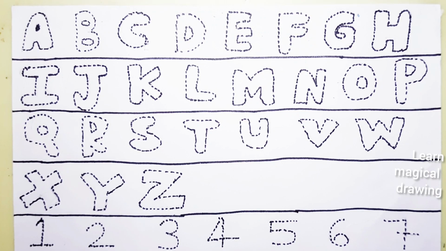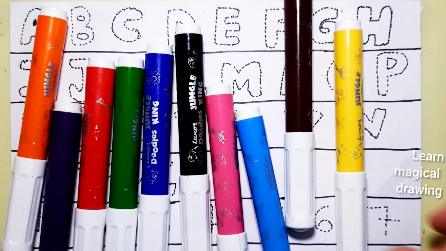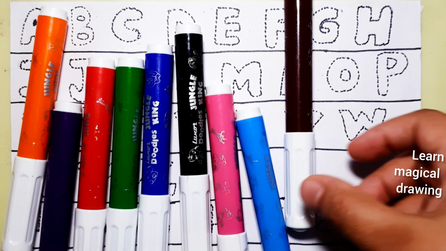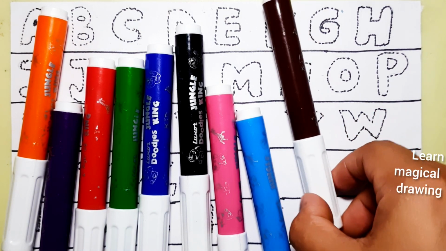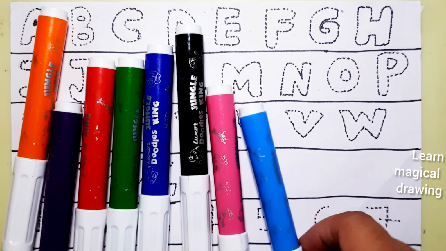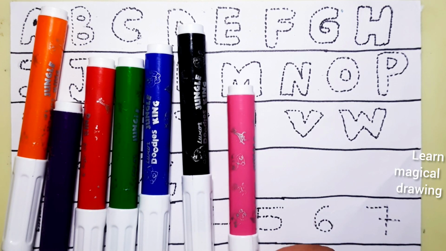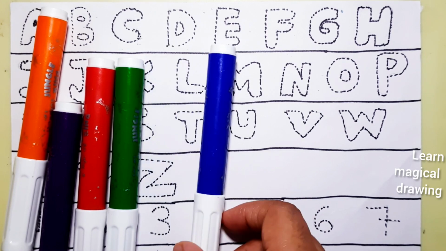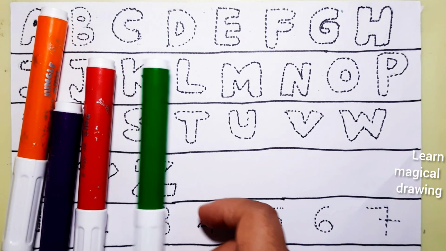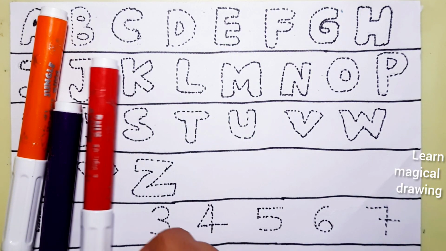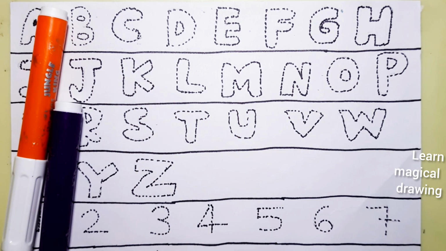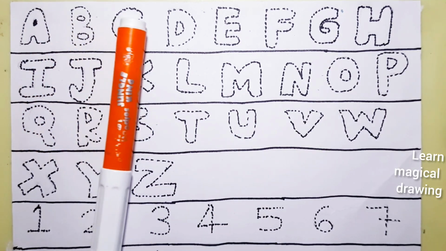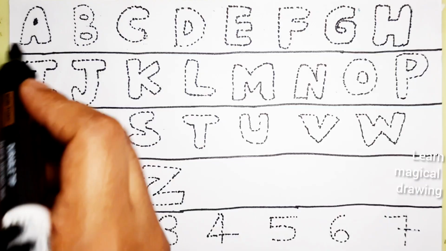Hello everyone, let's learn some colors. Yellow color, brown color, sky blue color, pink color, black color, blue color, green color, red color, purple color and orange color.